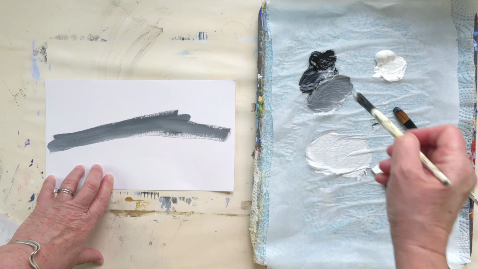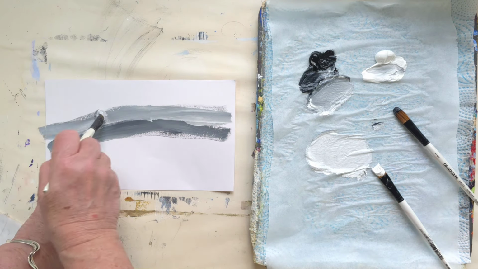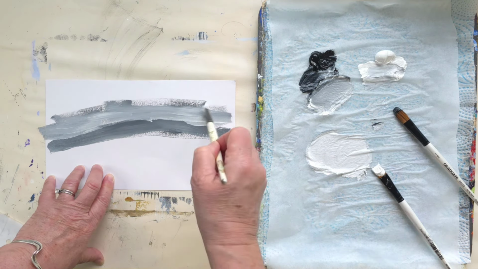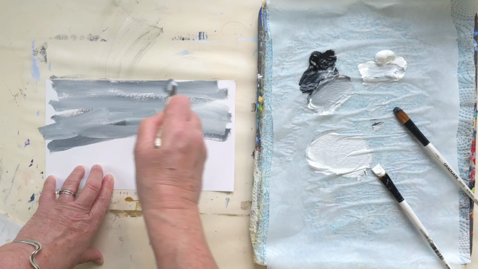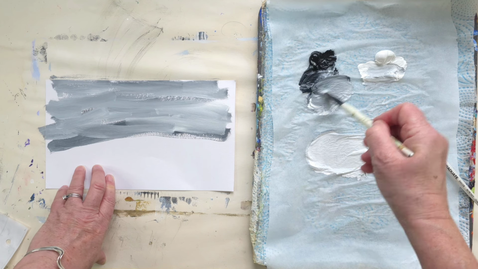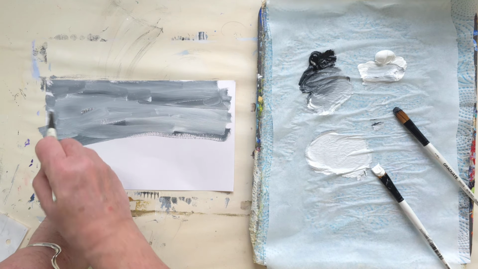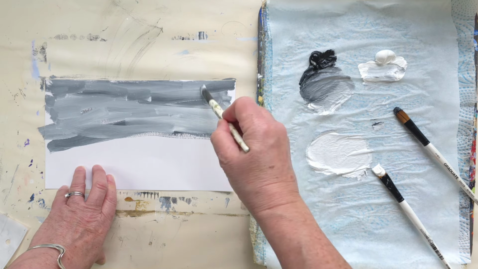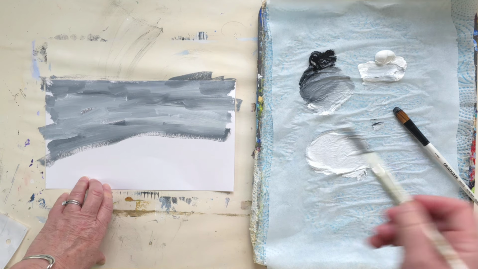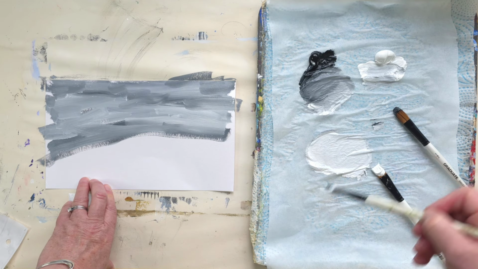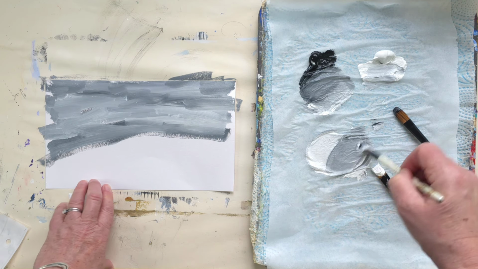So I'm going to paint in the sky, really roughly. And then I'm going to paint in the foreground, which I'm going to make a bit lighter here.